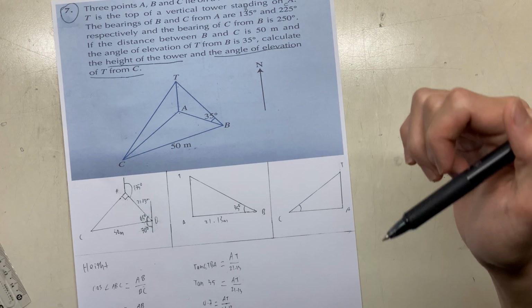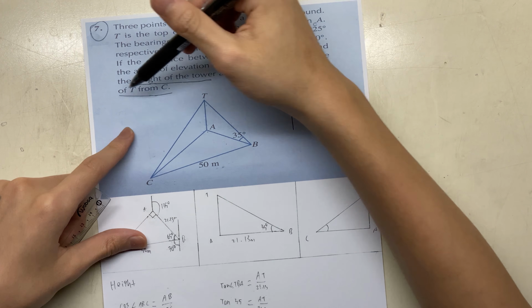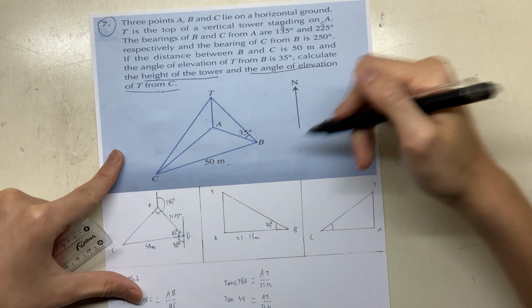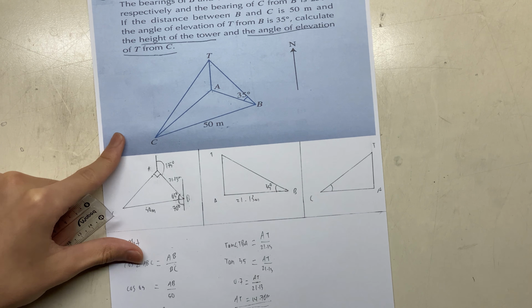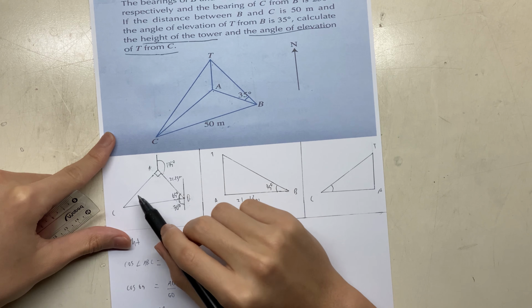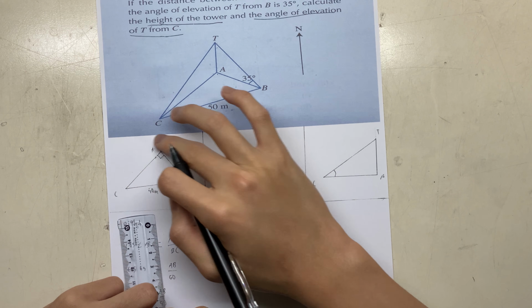The next thing that number 7 is asking us to find is the angle of elevation of T from C. That means it is this angle here. To find that angle, we first need to find the length of AC. To find that, we use sin. We focus on this triangle again.